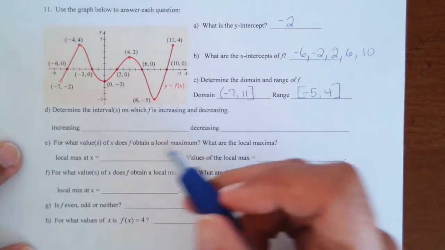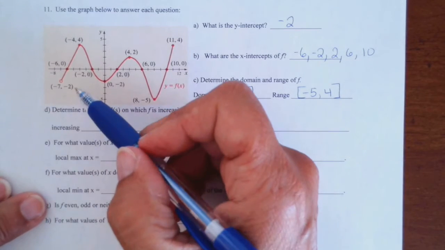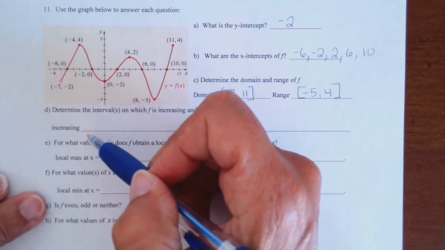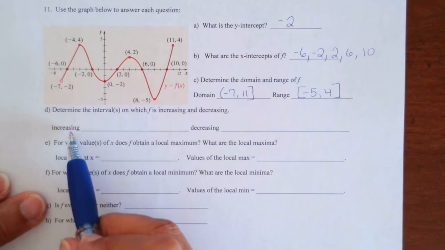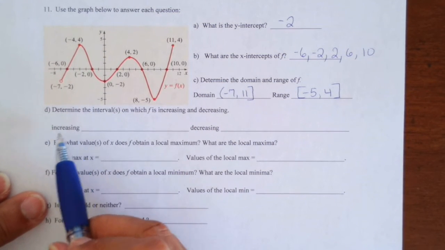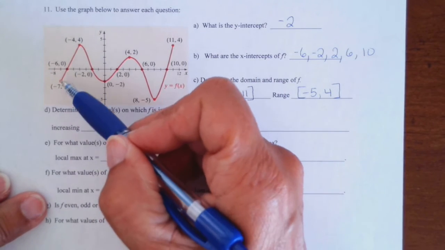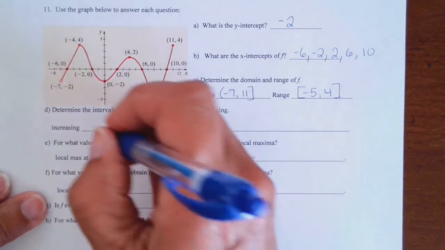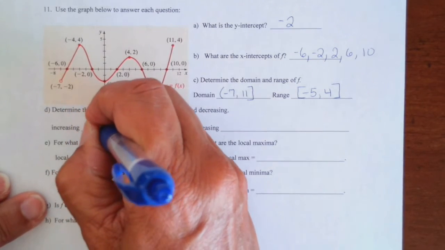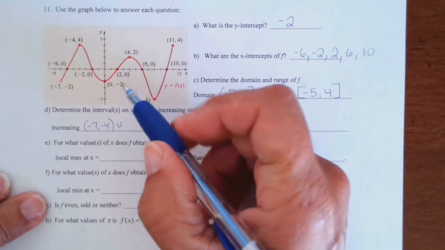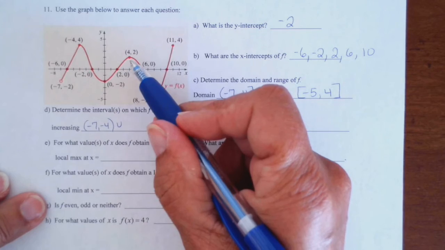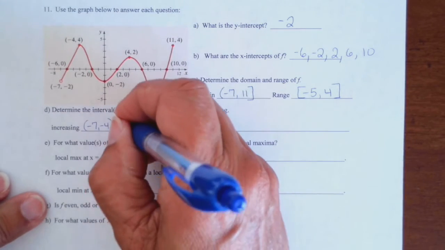Okay, increasing. So remember, x values. So we're going to increase, and all of these are parentheses. So don't have to worry about whether it's the solid or not. These are all parentheses here. So we're increasing from here to here. So that would be from -7 to -4. I'm also increasing from here to here, so 0 to 4.